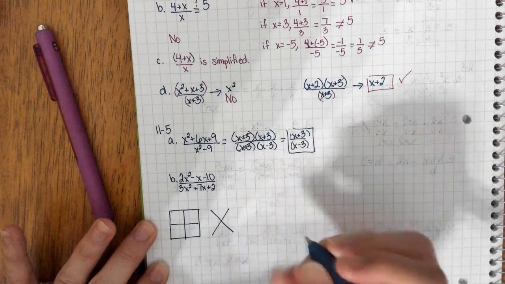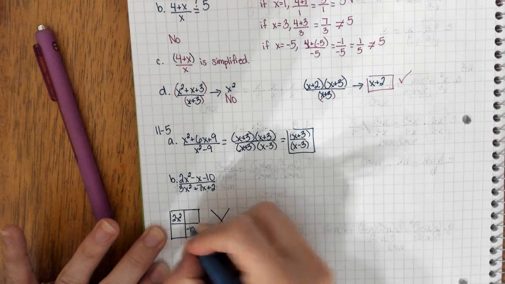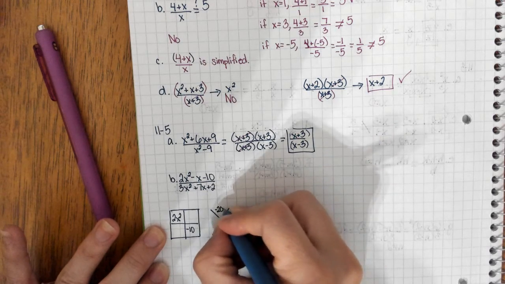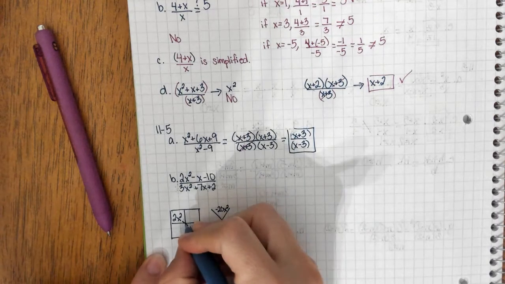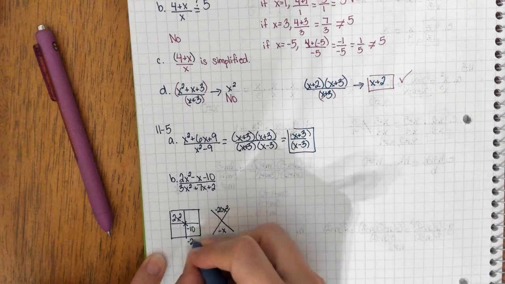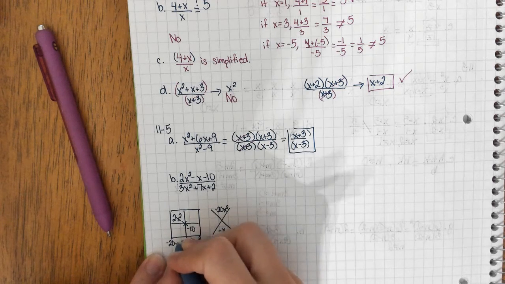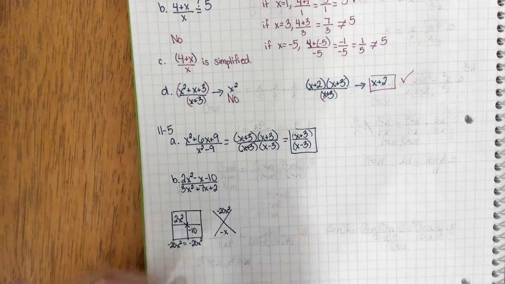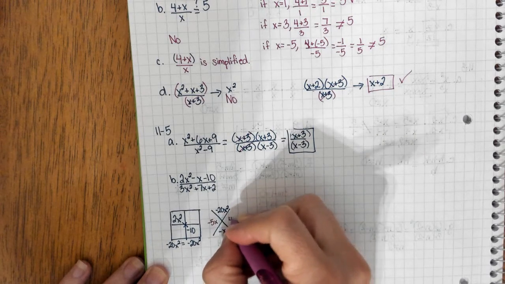I'll do the numerator first. So 2x squared times negative 10 is negative 20x squared, and the middle term is negative x. If you don't use the diamond, remember that your diagonals multiply to negative 20x squared, the same as in the numerator there, and they add up to negative x, or negative 1x. So we get negative 5x and 4x.